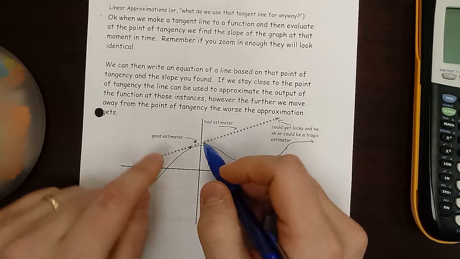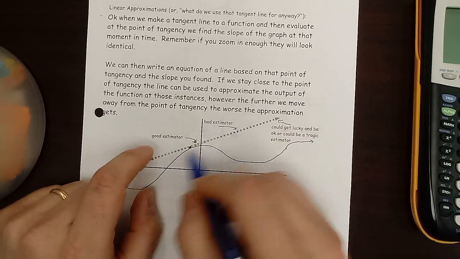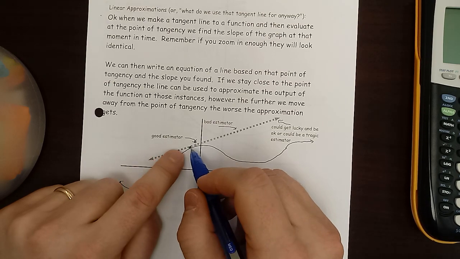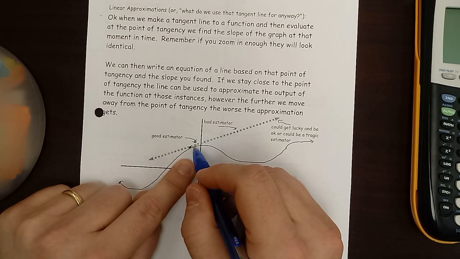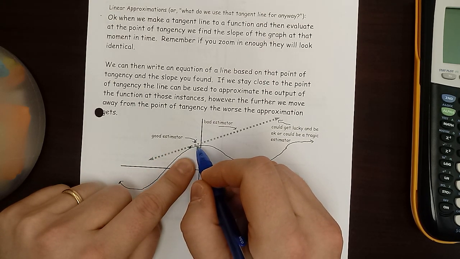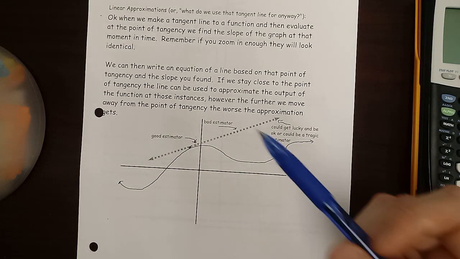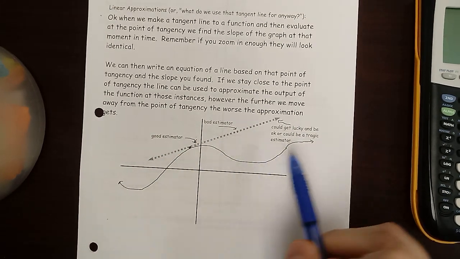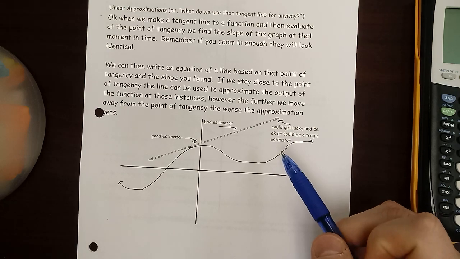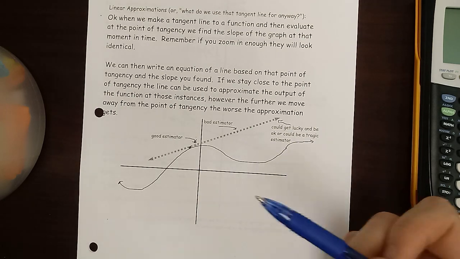Anyway, linear approximation, the big idea is we find the tangent line at a specific point and we use that to then estimate something close by. And the rationale for this is sometimes functions like this are really difficult to plug numbers into, but a line is really easy to plug numbers into.